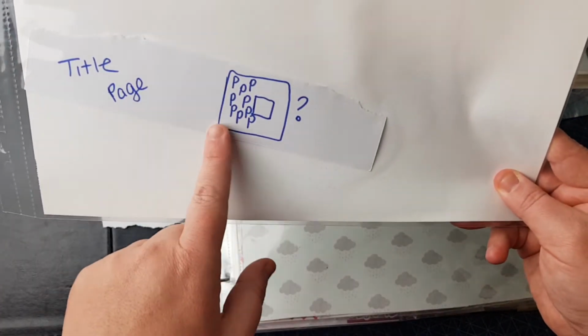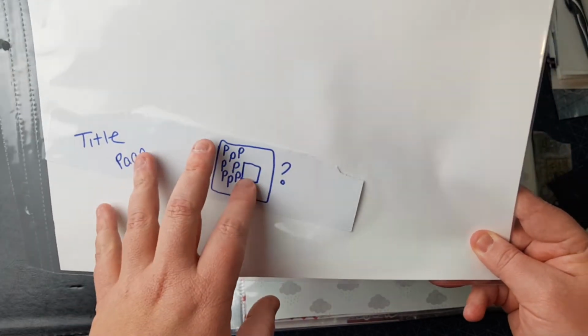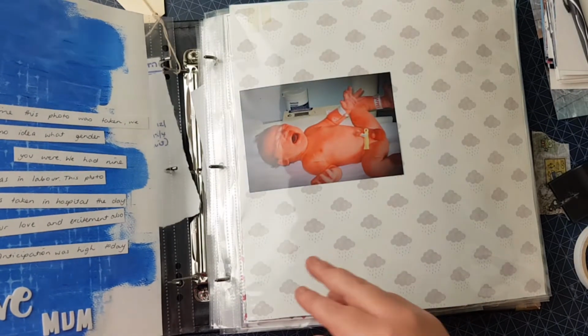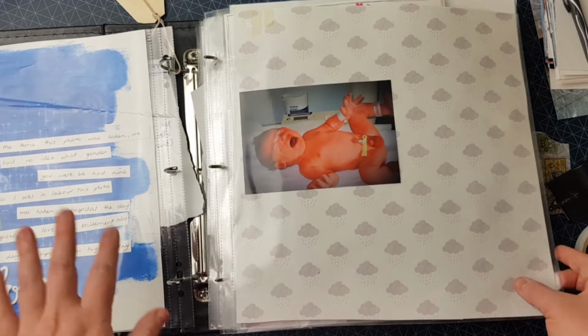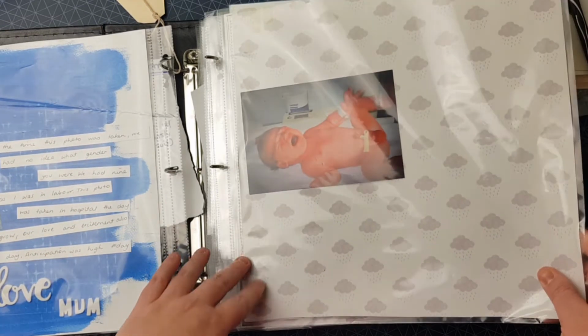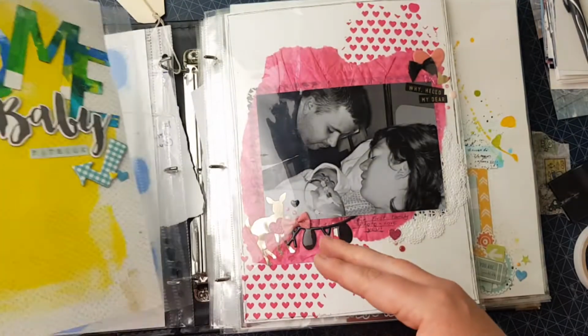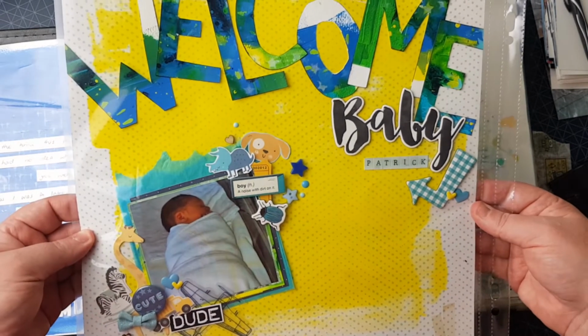I did have the idea of having a photo of him and a lot of different P's, either cut out of pattern paper or the thickers. But because I'm not 100% sold on my idea and it is the first page, I have left it. I haven't done this page, so that's just a photo sitting in a plastic sleeve. Next one here, welcome baby.